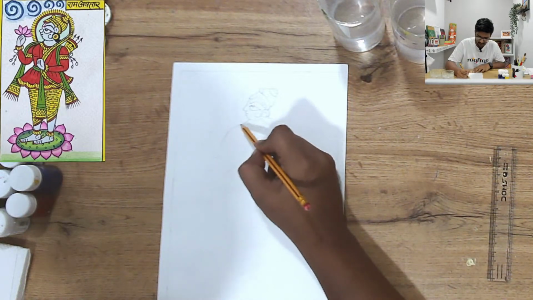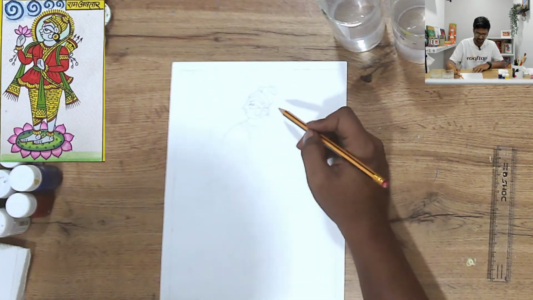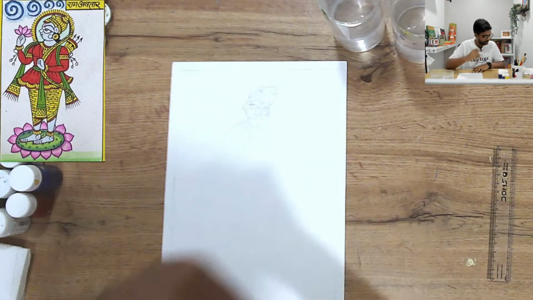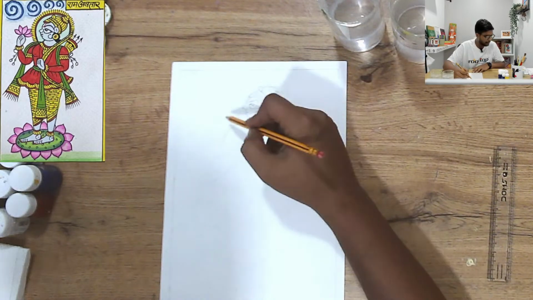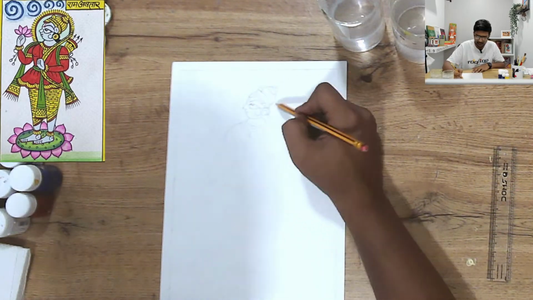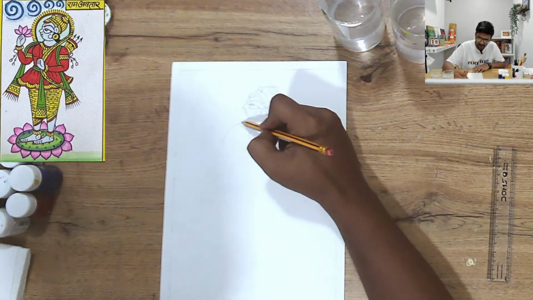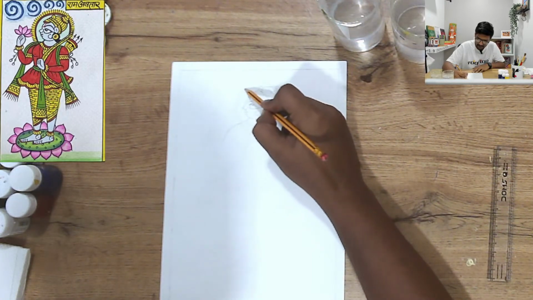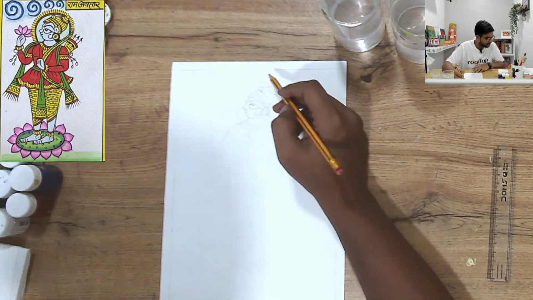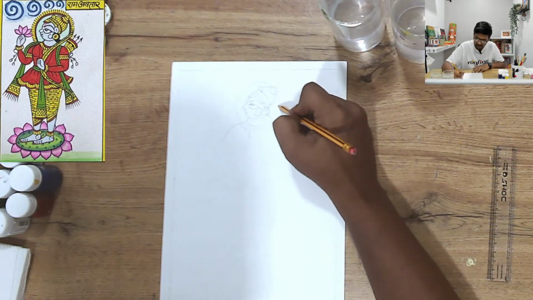And draw the shoulder here. We can draw the halo at the back as well. We can have it come around in this way. It does not have to be a perfect circle.